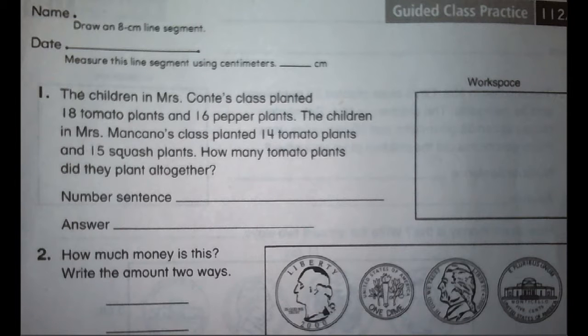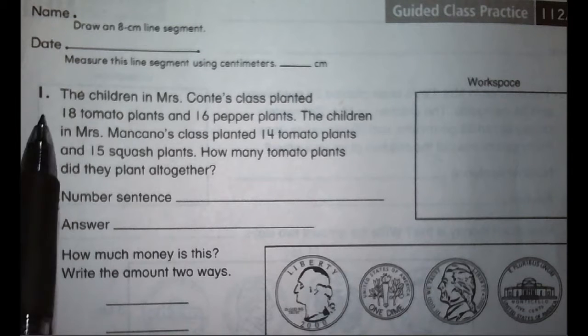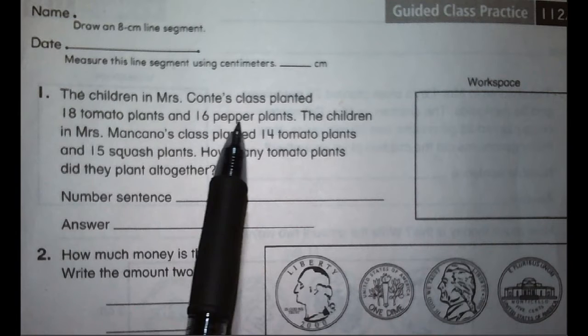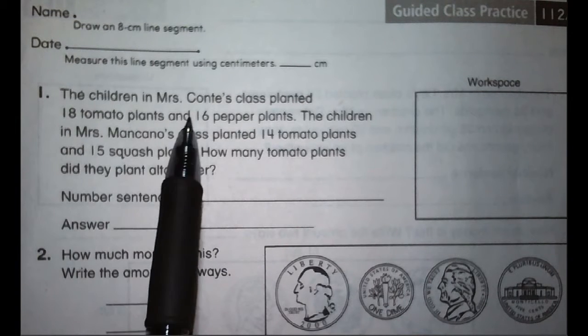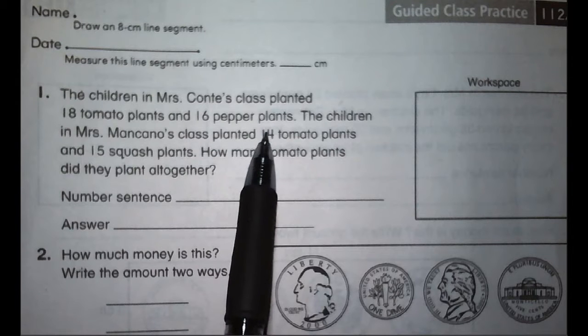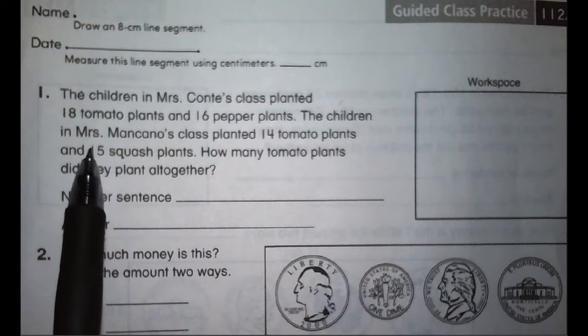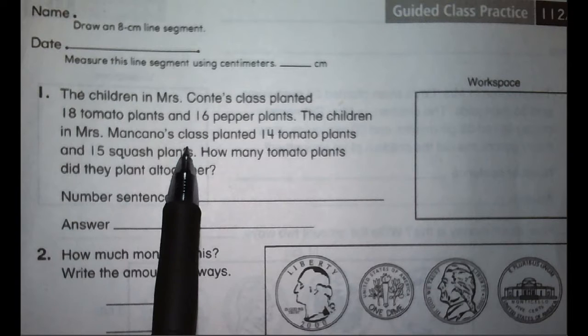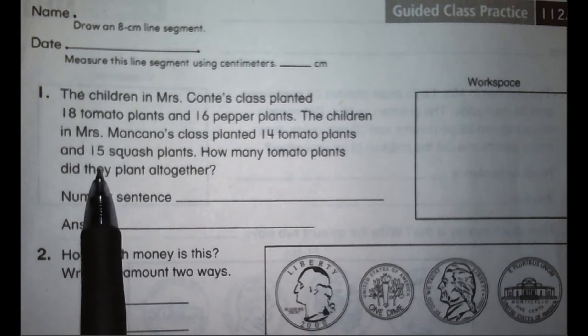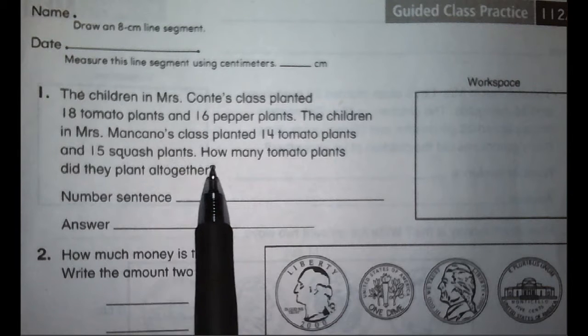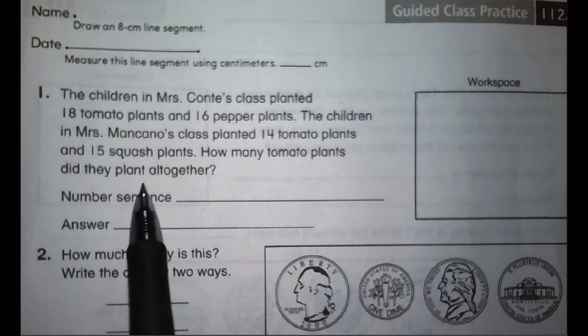Question 1. The children in Mrs. Conti's class planted 18 tomato plants and 16 pepper plants. The children in Mrs. Mancano's class planted 14 tomato plants and 15 squash plants. How many tomato plants did they plant altogether?